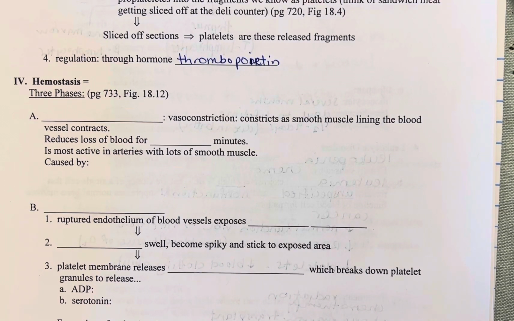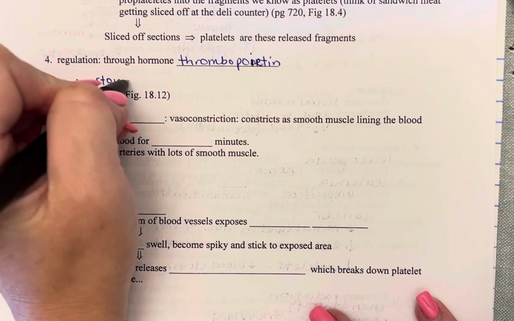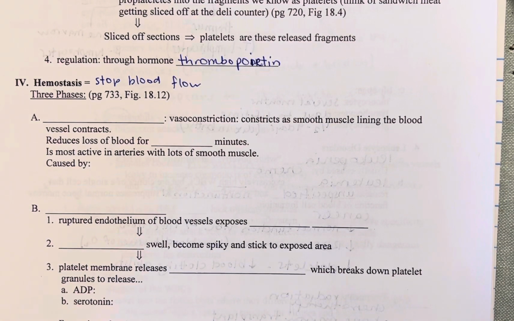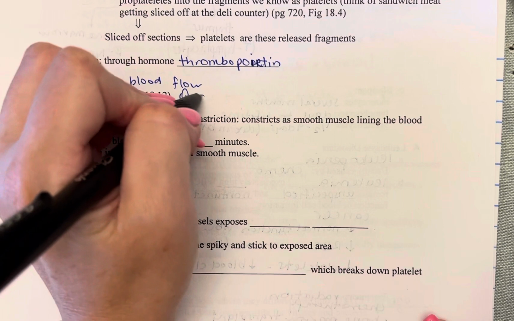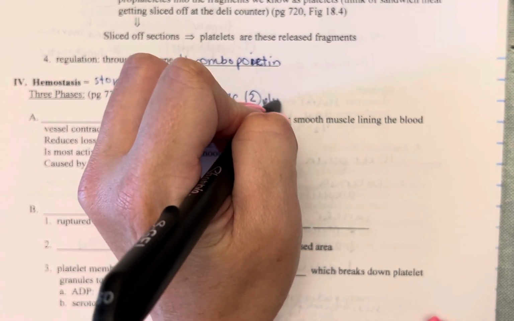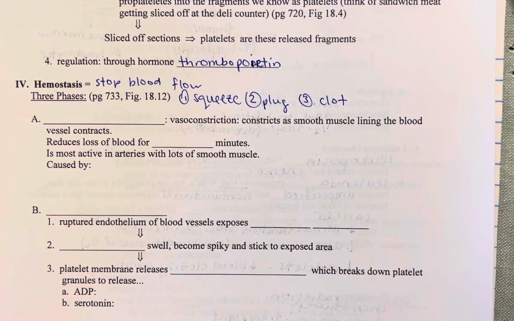Now that we've talked about all three major components of blood cells, let's talk about hemostasis. This is kind of an application process. Hemostasis is a medical term that means we are trying to stop blood flow. So there's three phases of it. The first one is squeeze. The second one is plug. And the third one is clot.